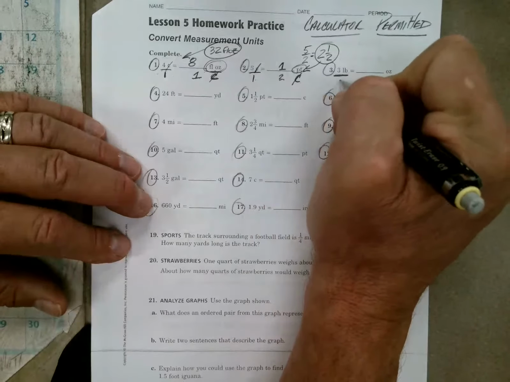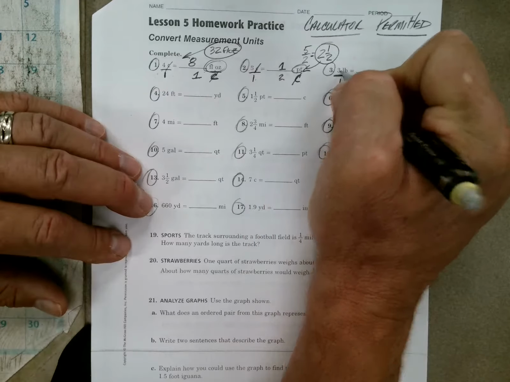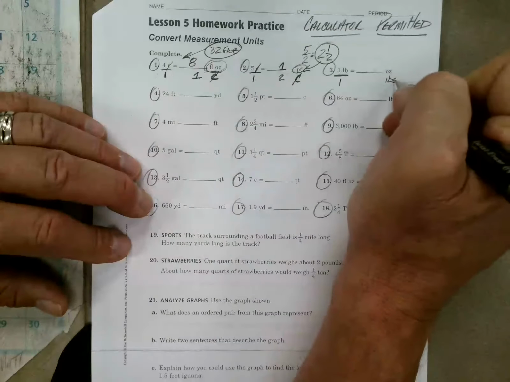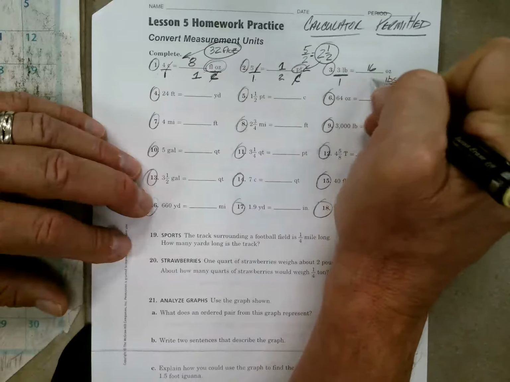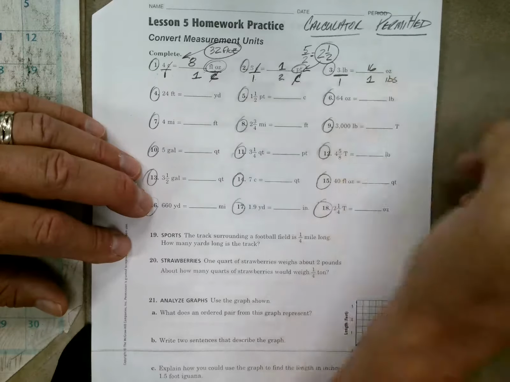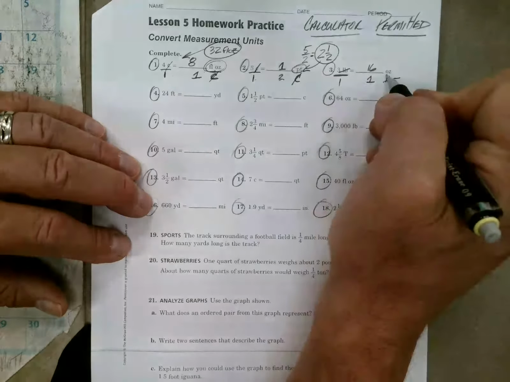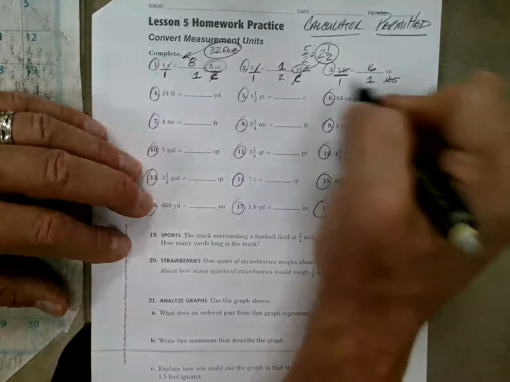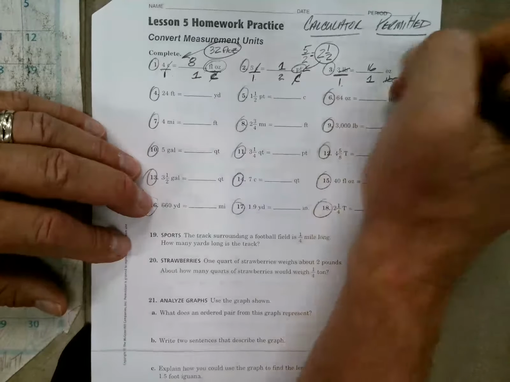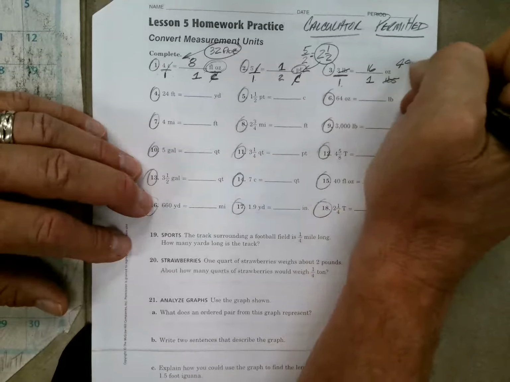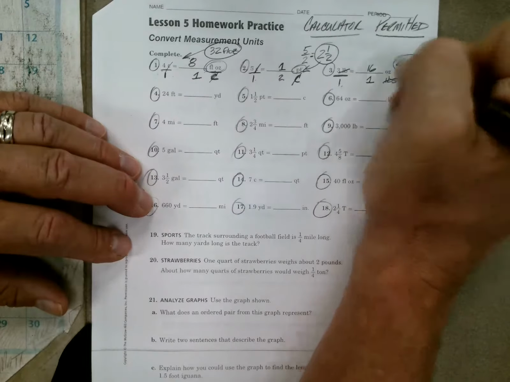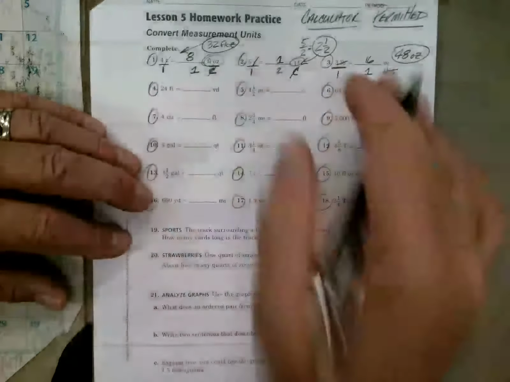Next one. Pounds on the top, pounds on the bottom. There's 16 ounces in 1 pound. I'm in good shape. I cancel it out. There's what I'm looking for. 1's on the bottom just tells me to multiply. And 3 times 16 is 48 ounces. So again, I'm not going to do any more because I want you to get the reps in here.